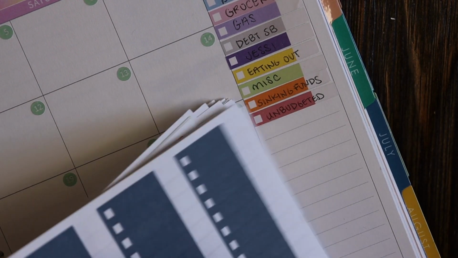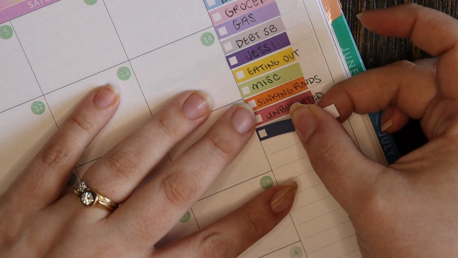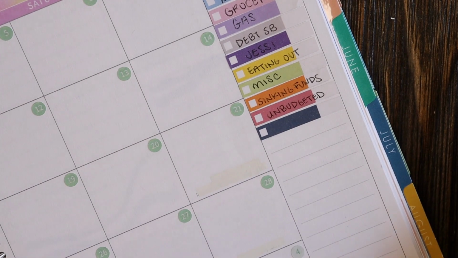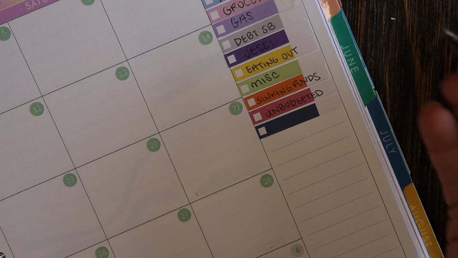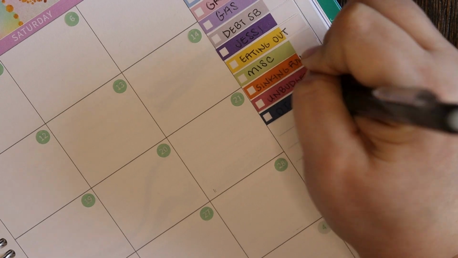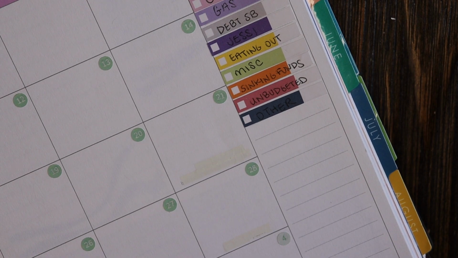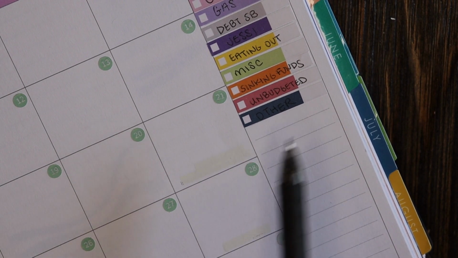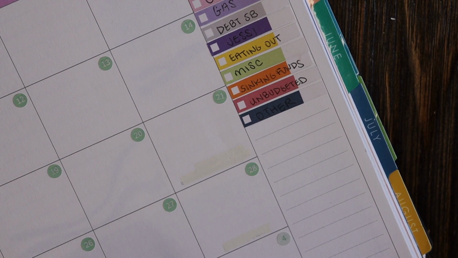I'm going to use this navy blue color to put down anything else. So sometimes I will put things into my budget that don't fall into any of these categories. And so it won't necessarily be an unbudgeted expense because it's something I budget for. And for that, I'm just going to write other. So for example, if I know that I want to buy something in a week and I don't need to save for it, I might just stick it in my budget. And so that would be marked then with an other sticker.